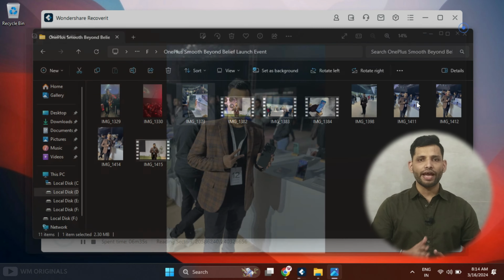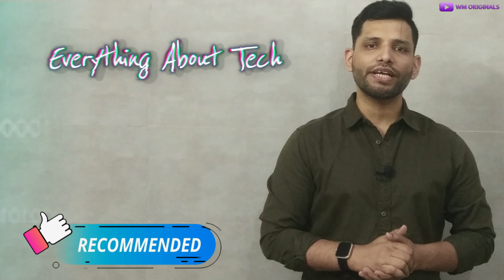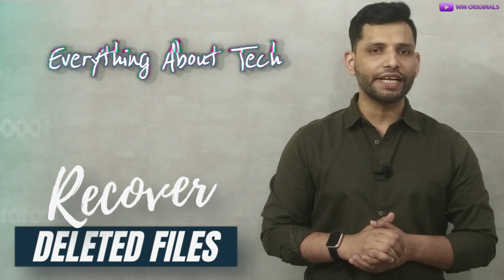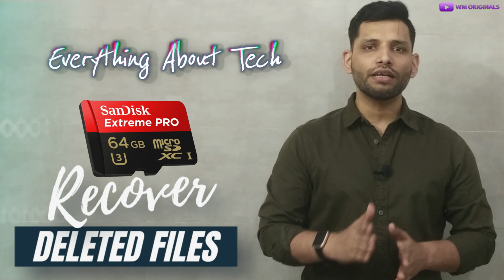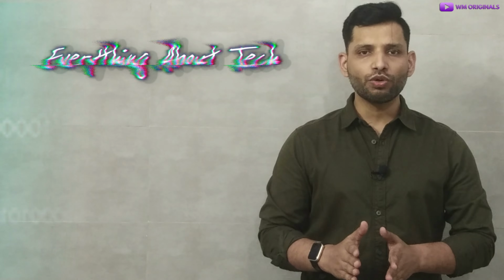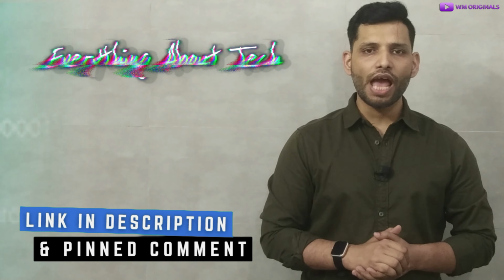So effortless and reliable. I will highly recommend you to try out Wondershare Recoverit if you are looking to recover permanently deleted files from SD card, pen drive, hard disk or Windows PC. And if you want to try, find the links in the description and pin comment.